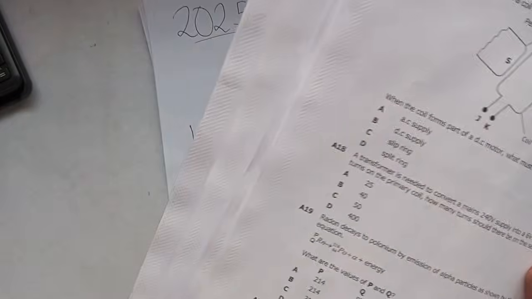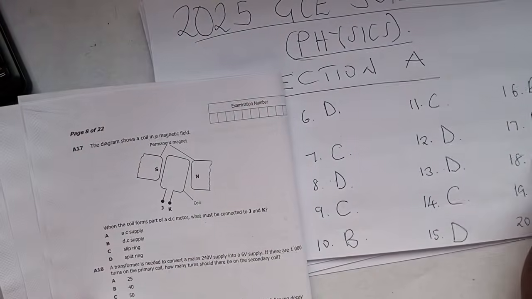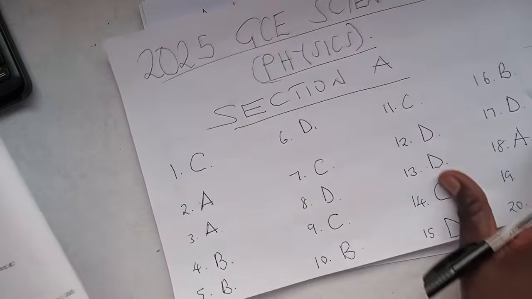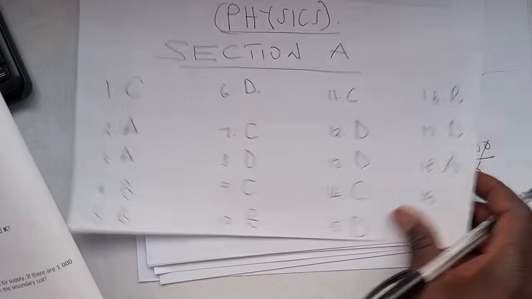Yes, the answer for question 18 is what? It is A. The answer for question 18 is A. We move on to question 19.